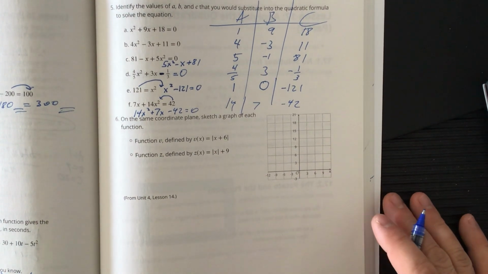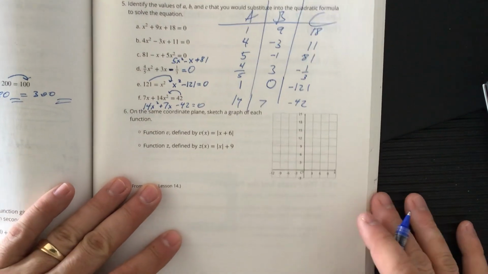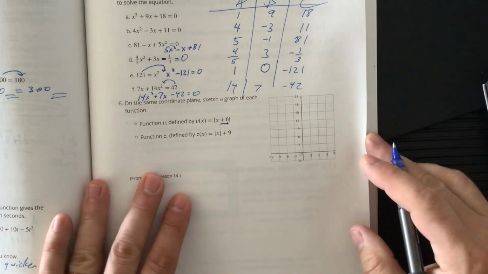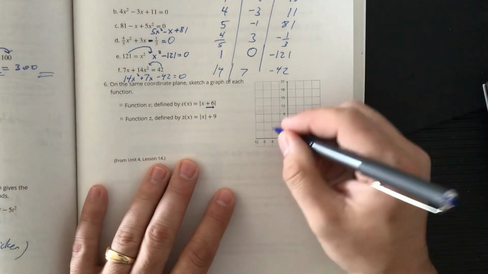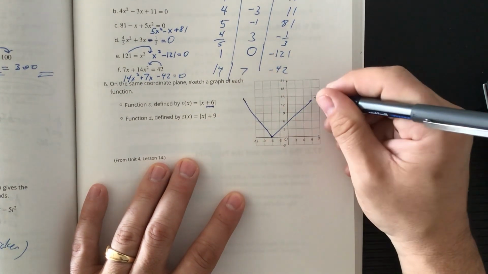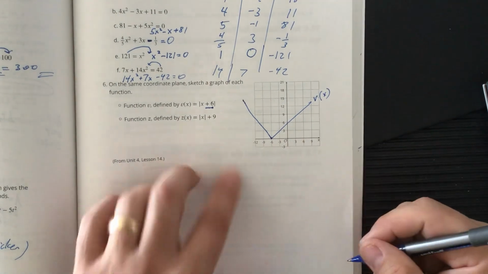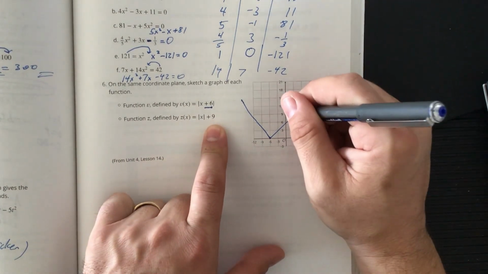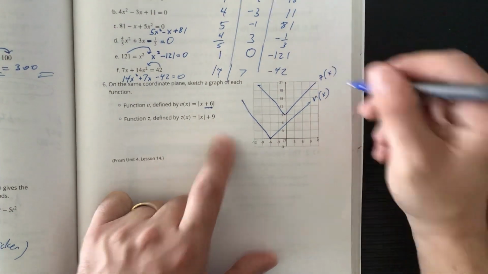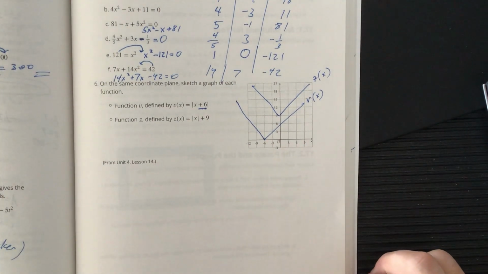Question number 6, graphing. Remember, if it is inside, it moves left and right, opposite direction. So +6 moves it left 6. So that is V. +9 moves it up 9. That is Z. Questions?